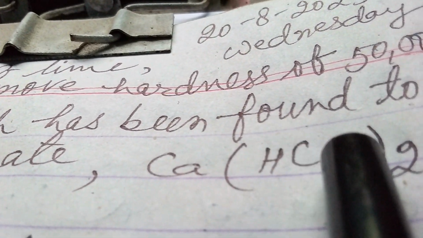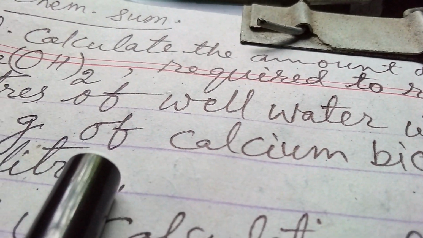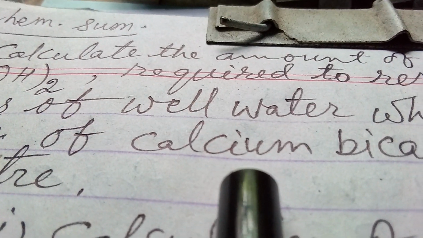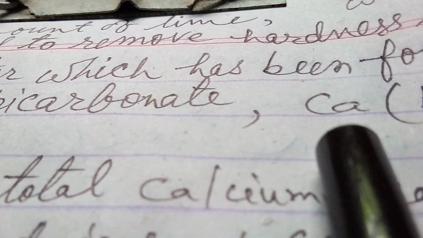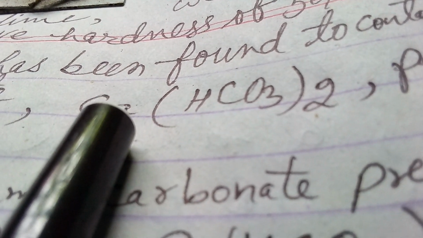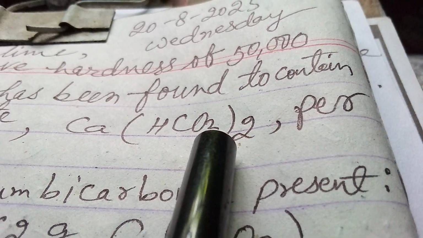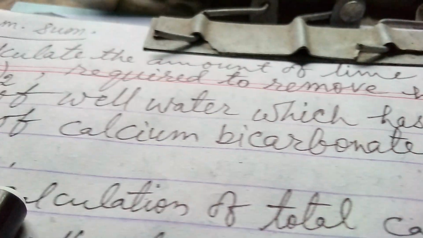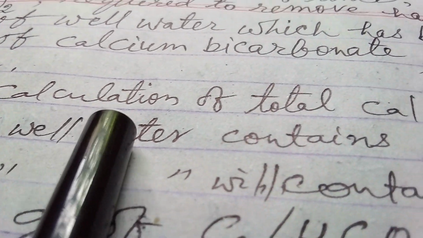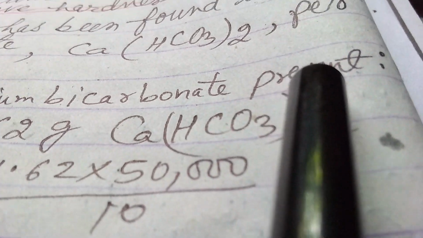which has been found to contain 1.62 gram of calcium bicarbonate, that is Ca(HCO3)2. It is also called calcium hydrogen carbonate or calcium bicarbonate, per 10 liter. Now the solution is first calculation of total calcium bicarbonate present.